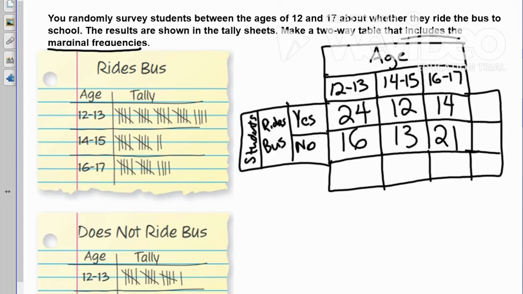So if we take our first column, we have 24 plus 16 for 12 to 13-year-olds. That should give us 40 students, okay? 12 plus 13 should give me 25. And then 14 plus 21 is 35, okay? So you should have 40 plus 25 plus 35, and that's a total of 100 students.